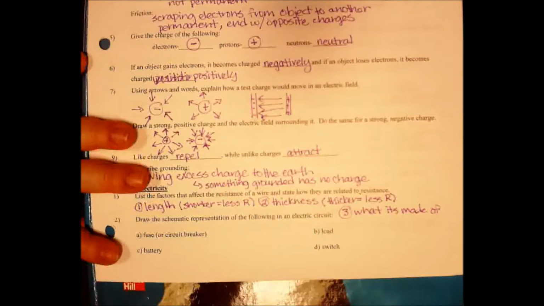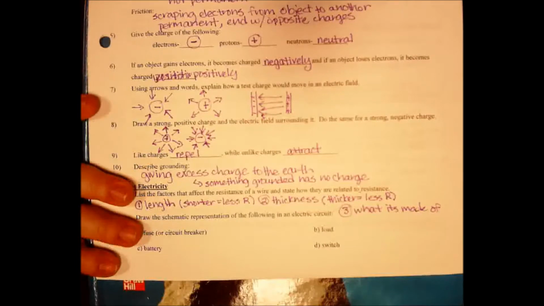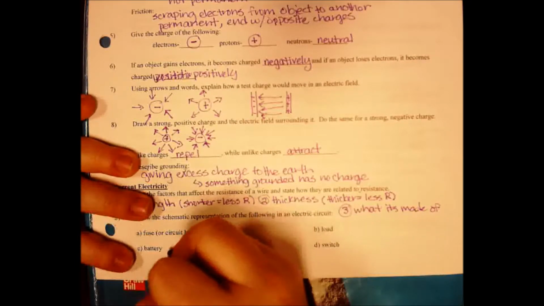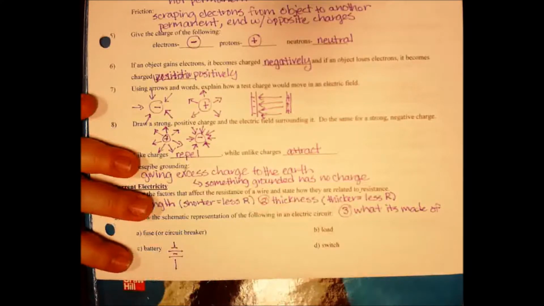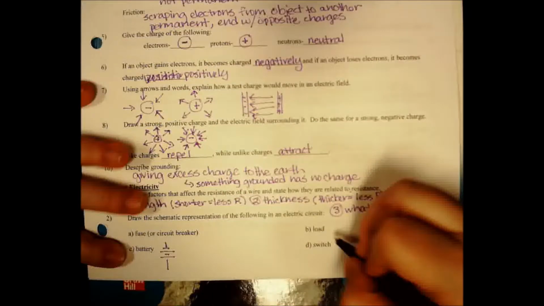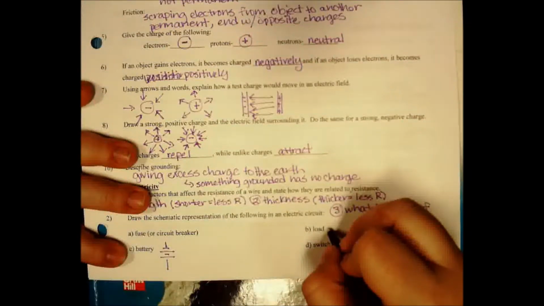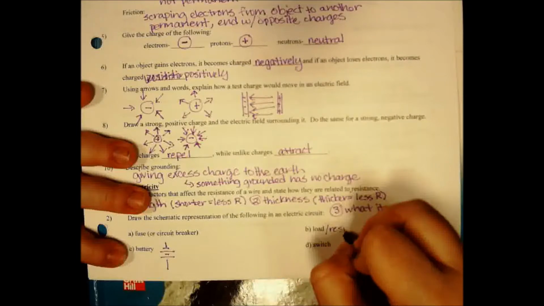Okay, number 2, draw the schematic representation of the following in an electric circuit. The two that we deal with the most are batteries, which look like this little series of lines. And then we also talk about loads a lot, although we're more likely to call it a resistor.